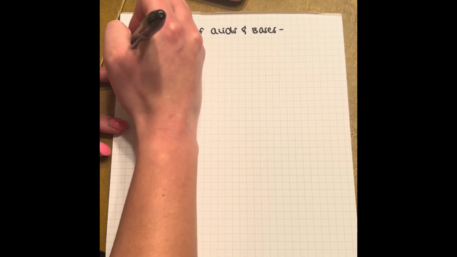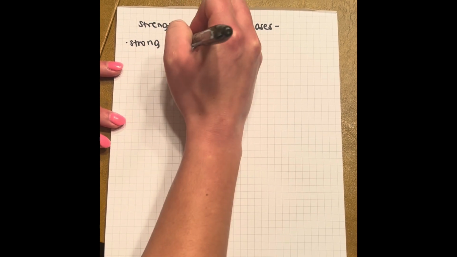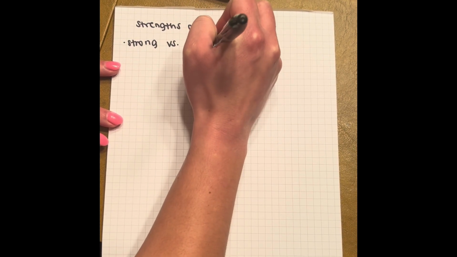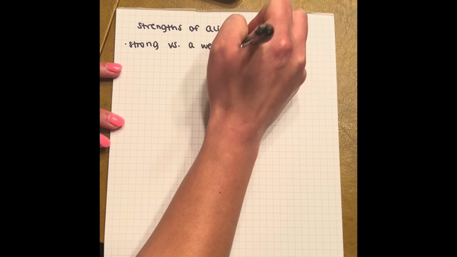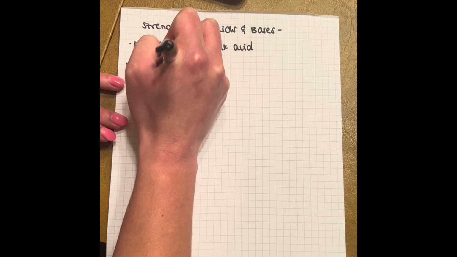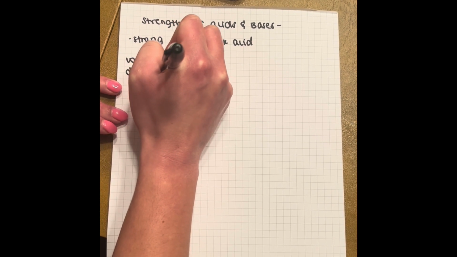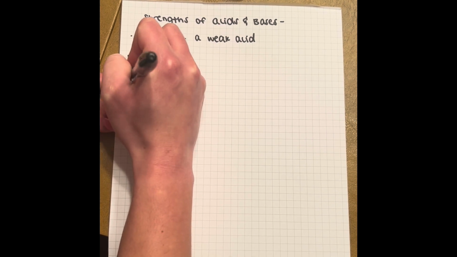Okay, so the difference between a strong versus a weak acid is that a strong completely dissociates in water or a solution.